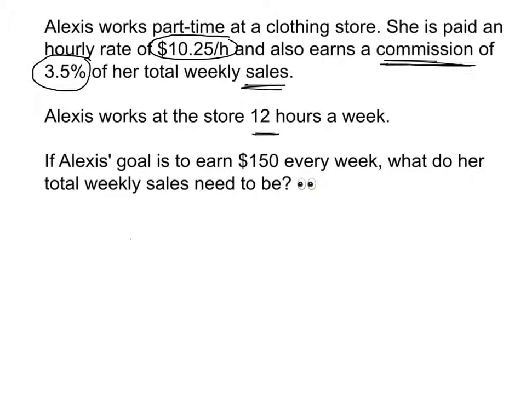She works at the store 12 hours a week. Okay, let's just look at this information first. How does she earn money? How is she making money at this store? Everyone look here, please.